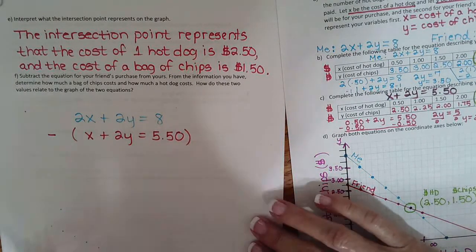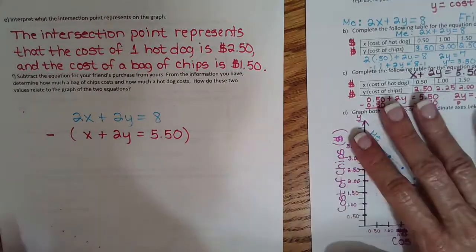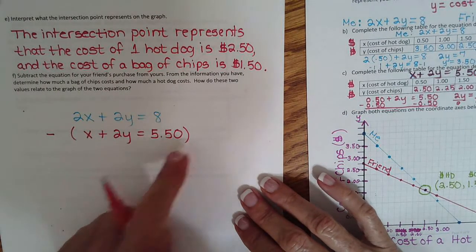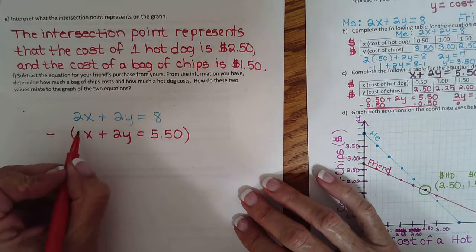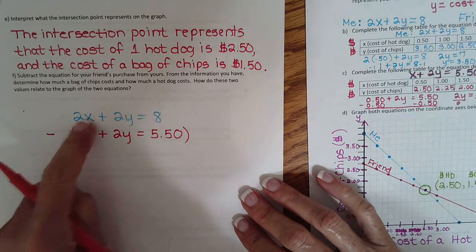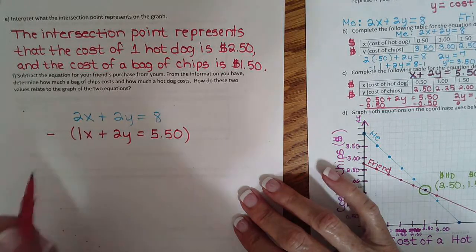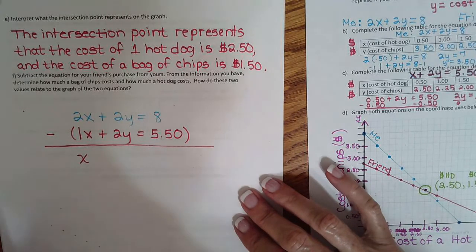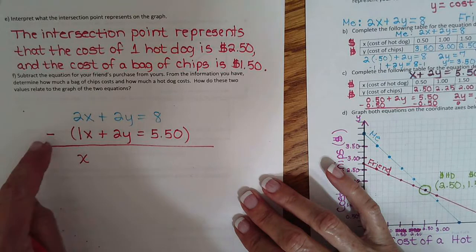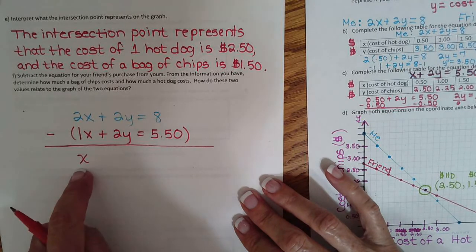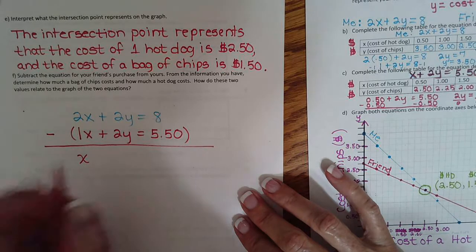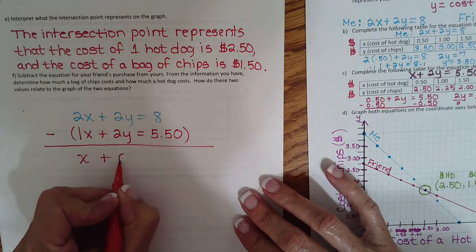So the reason I put parentheses is because you can't just change the sign of x. You have to change every single sign. So this first one would be 2x minus 1x. So when I subtract them, I get 1x, which is just x, right? So 2x minus 1x is 1x or x. 2y minus 2y is 0.